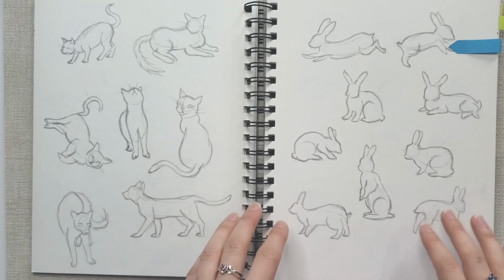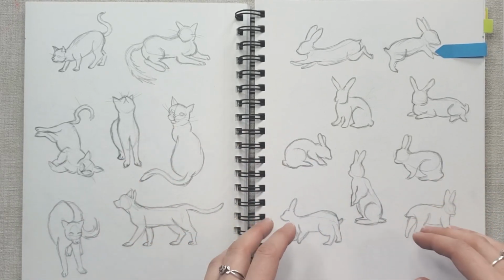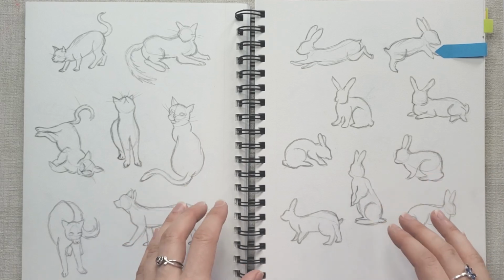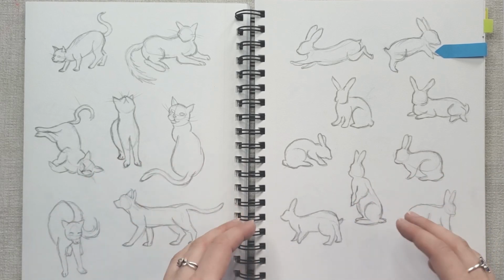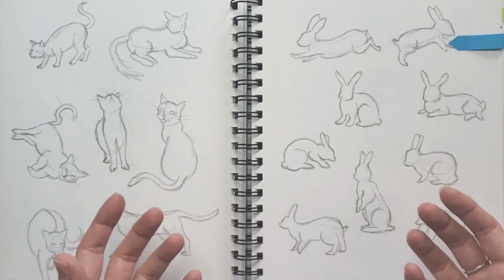Animals are really great to draw because they come in so many varieties, so many species. That means you can experiment with a lot of different anatomy and textures. I decided to experiment with these because it was something that was outside of my comfort zone.